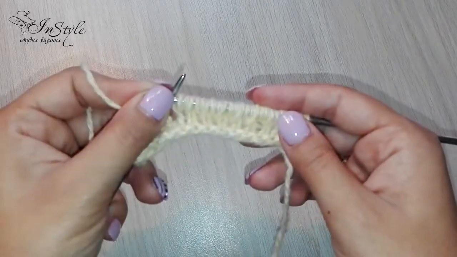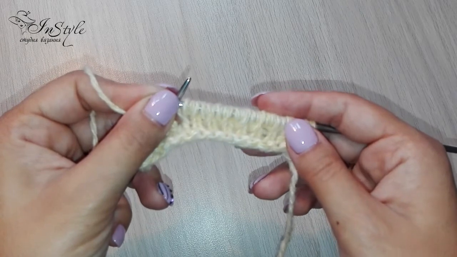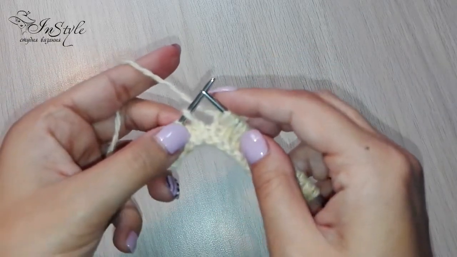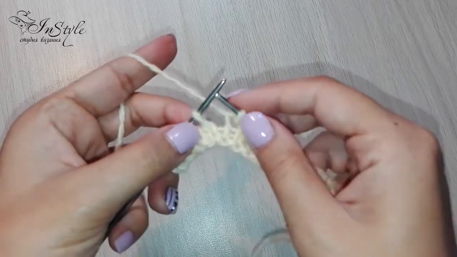If you knit using the continental method, you should knit 3 stitches not through the front, but through the back loop, introducing the right needle as you would for a continental knit stitch, just like that.